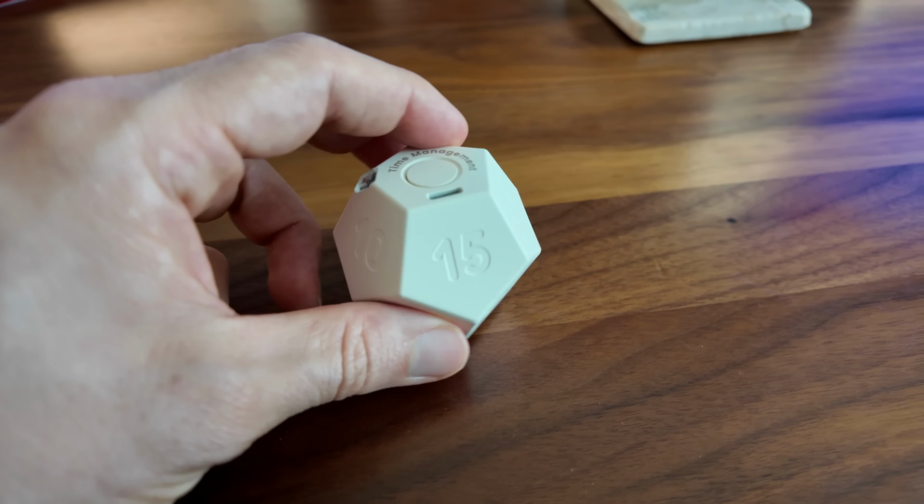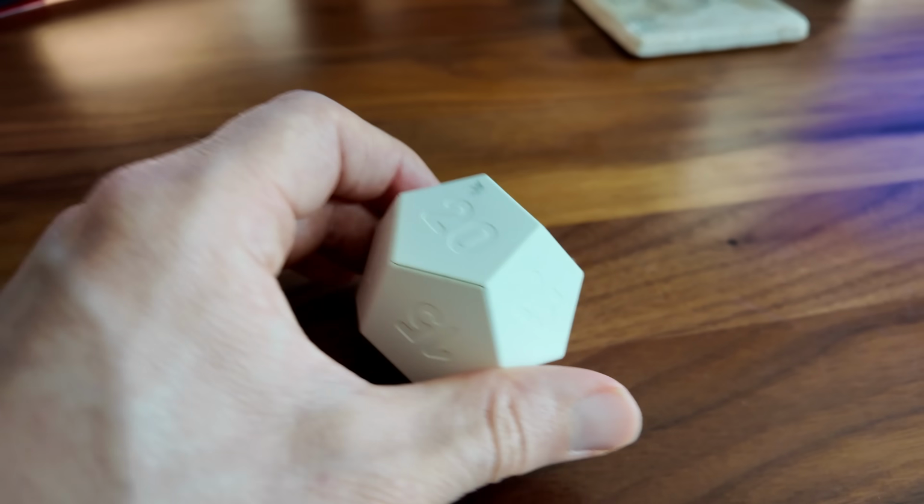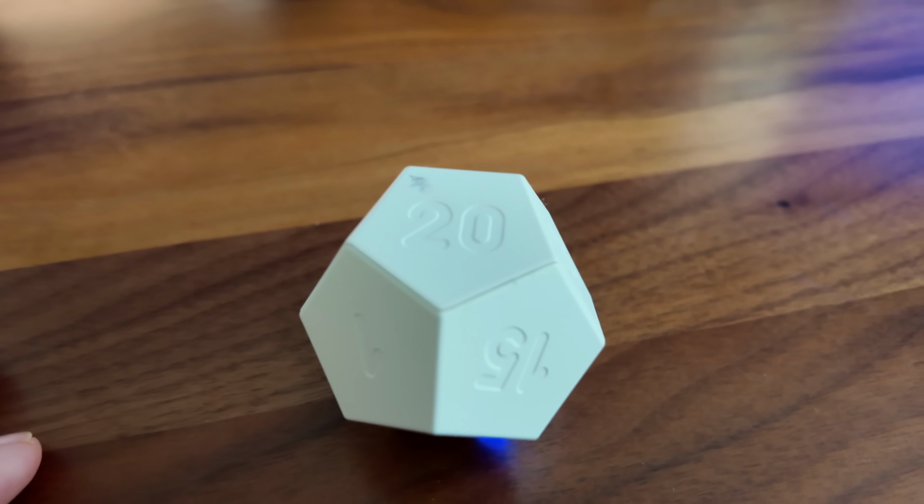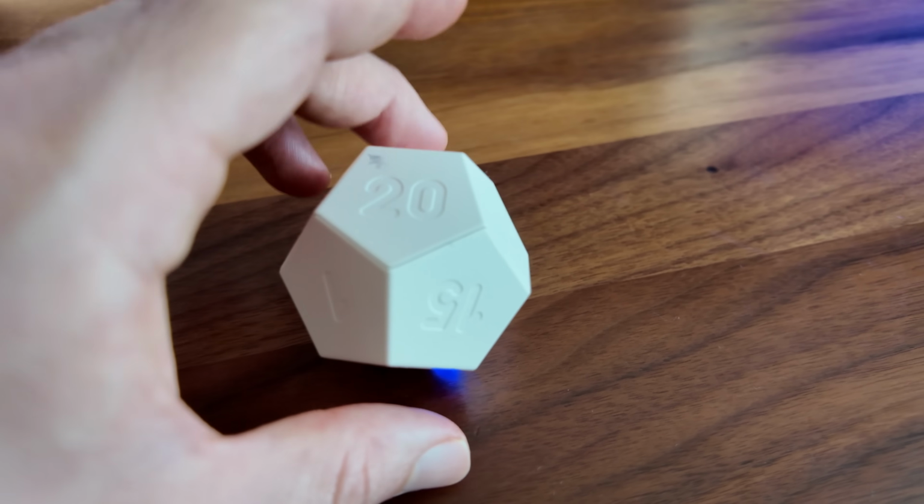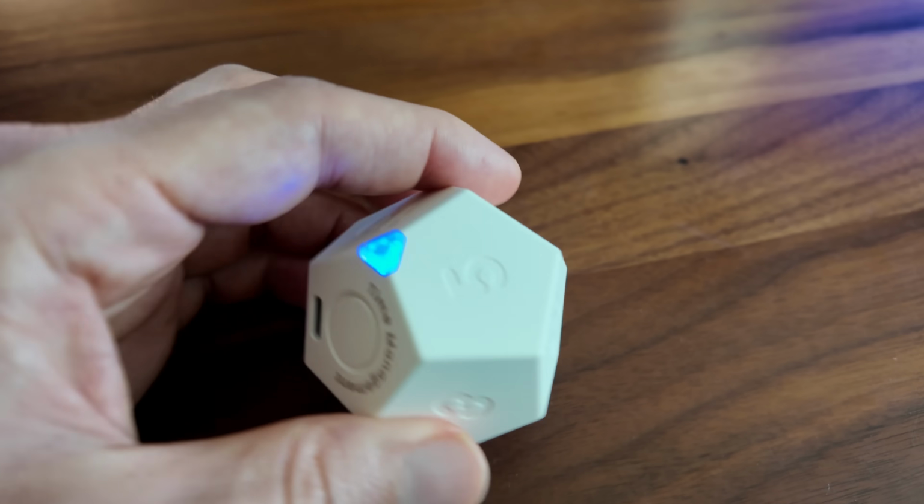Personally, I like to use a dodecagon timer that a colleague introduced to me. I like to keep it on my desk so I can intentionally flip it to the timer I want and be like, no, for the next 25 minutes, I am working on this project. And then when I take a break, I flip it over to 5 minutes so I can also time out my breaks.